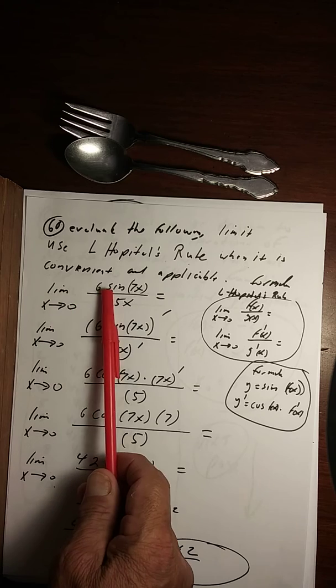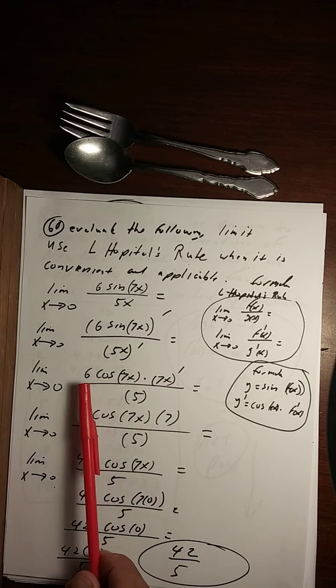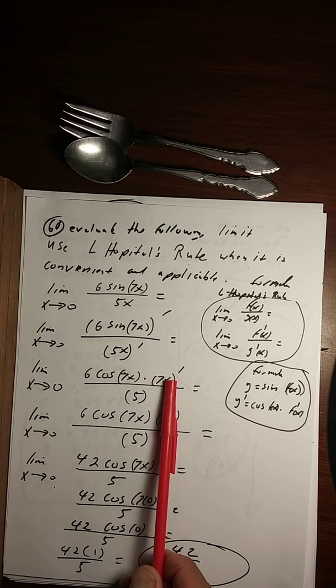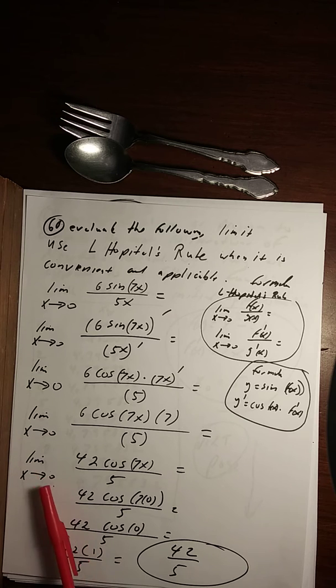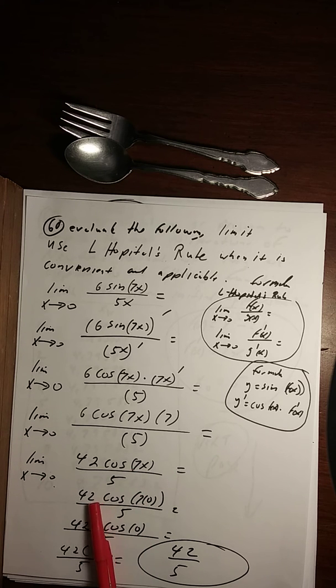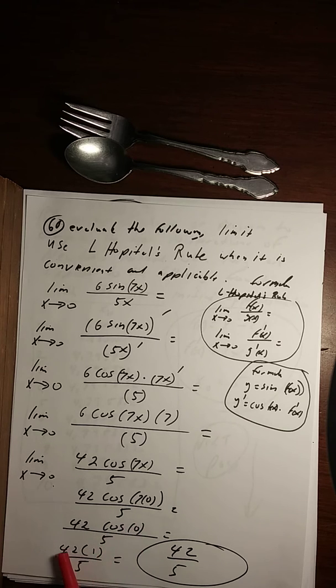Take the limit of this, take the derivative of the top and the derivative of the bottom. The derivative of the top is going to give you 6 cosine of 7x, and the derivative of that is going to be 7. 7 times that is 42 cosine of that, over this. Now, if you put 0 in here, what happens? You have 42 cosine of 7 times 0, that's 0. Cosine of 0 is 1. That's going to be 42 over 5.